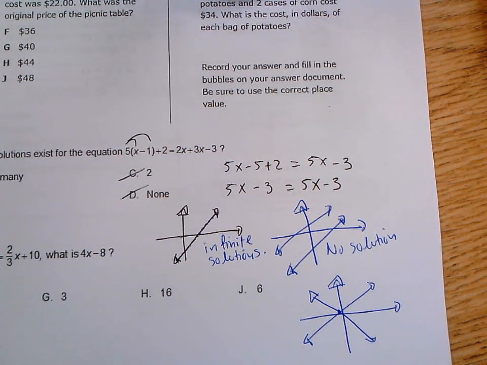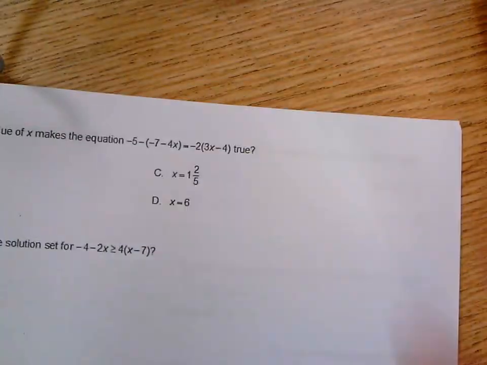That's it for this problem. I'm going to jump into another one. Let's see if I can find it very fast. Okay, it's right here.